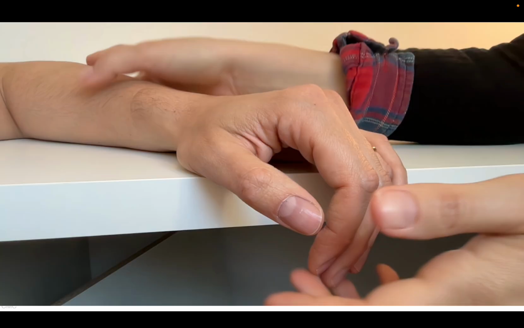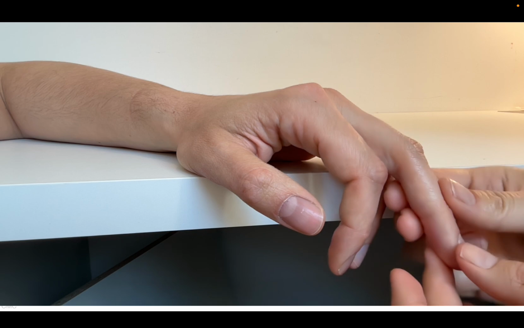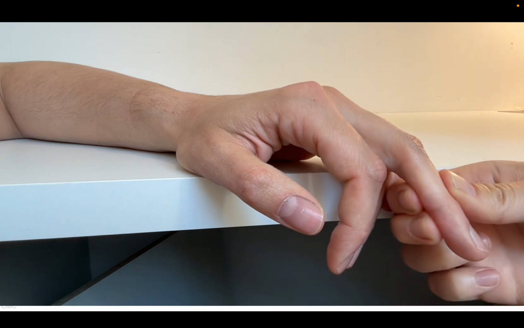In order to perform Hoffmann's sign, support the patient's hand, for example using the edge of a desk or examination table. Then hold and stabilize the middle finger at the distal phalanx. Ask the patient to relax their hand completely.